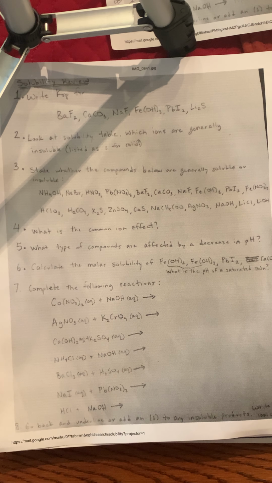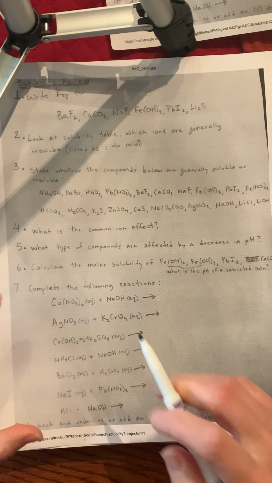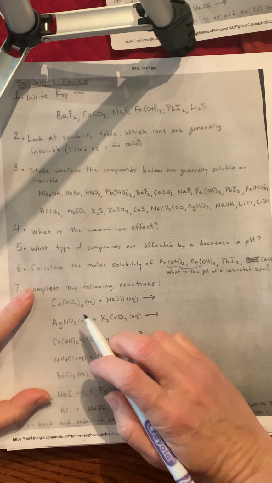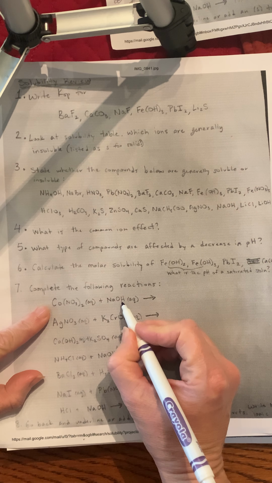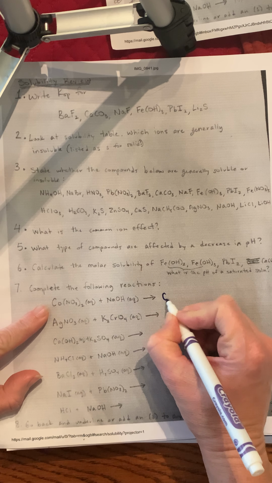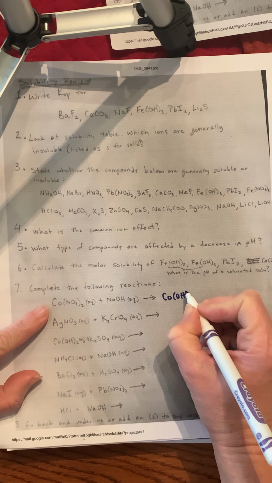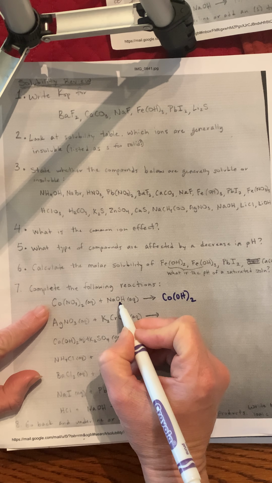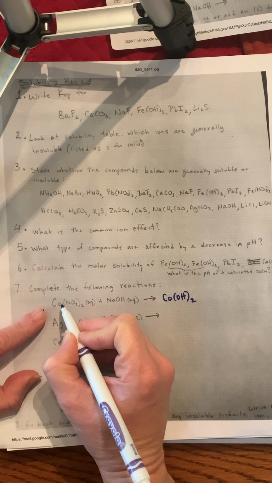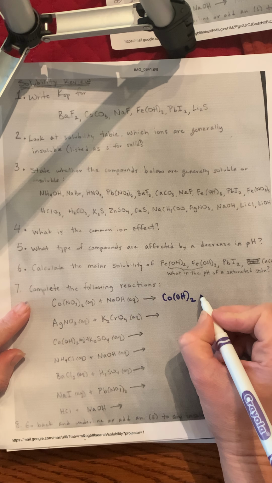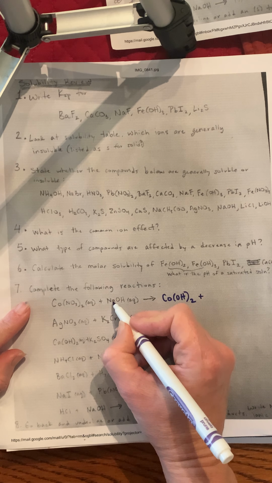Good afternoon. We're going to finish up our solubility questions, starting with number 7. All of these reactions involve ionic compounds, and when you combine two aqueous ionic compounds, you get a double displacement reaction. So the cobalt will go with the hydroxide, and you get Co(OH)2. Because the cobalt has two nitrates, each nitrate is -1, you know it's cobalt 2+. And the sodium goes with the nitrate.